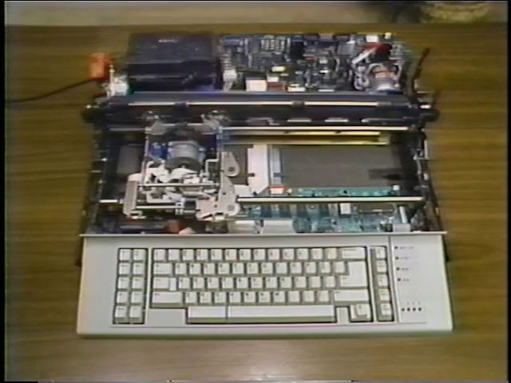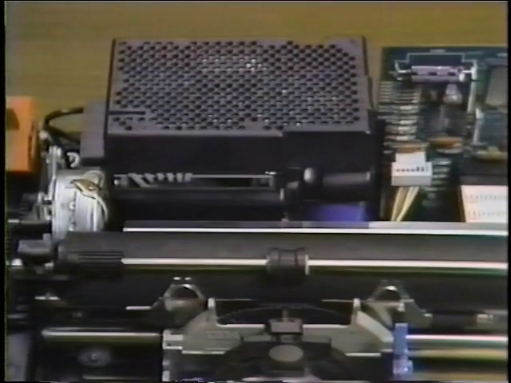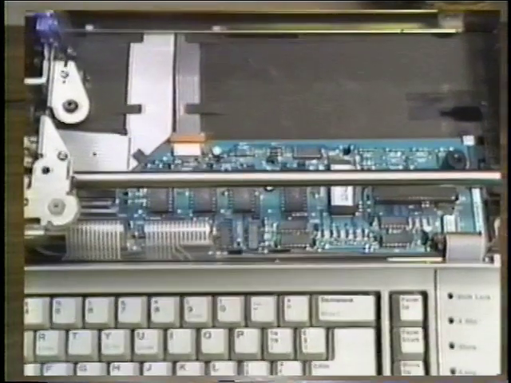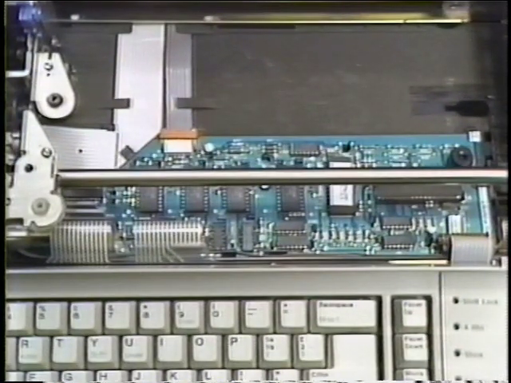The power supply provides operating voltages to the function and printer boards. The main purpose of the function board is to interpret the input from the keyboard and send output to the printer board. All machine memory is located on the function board.